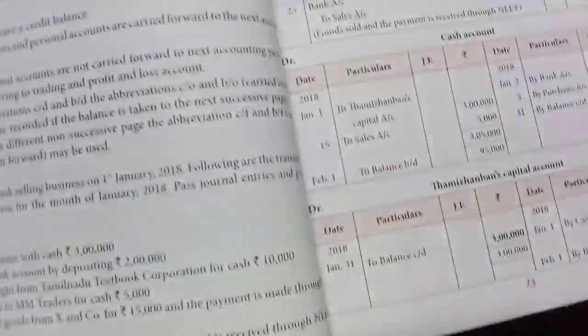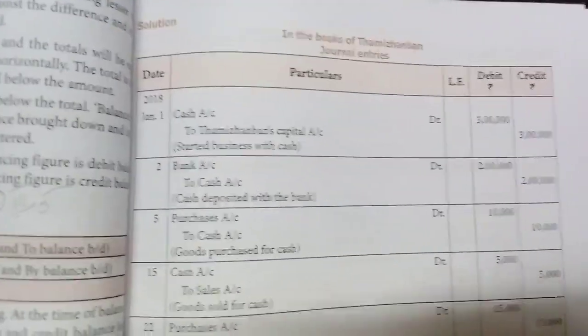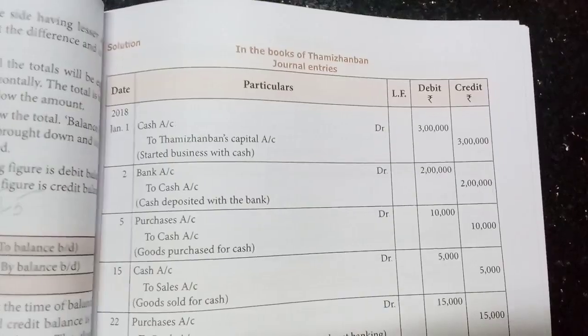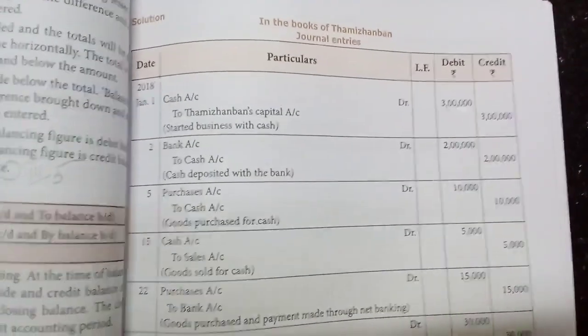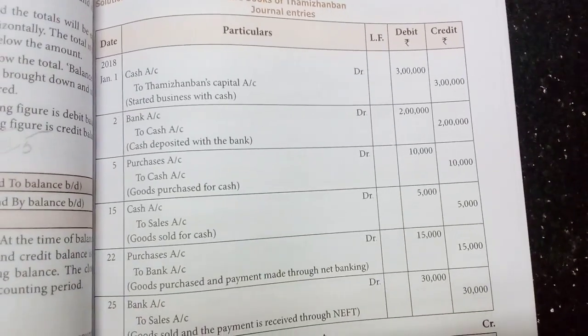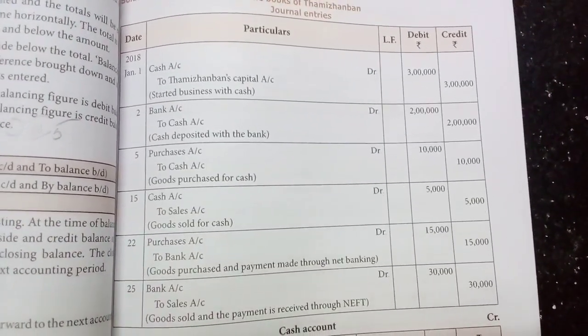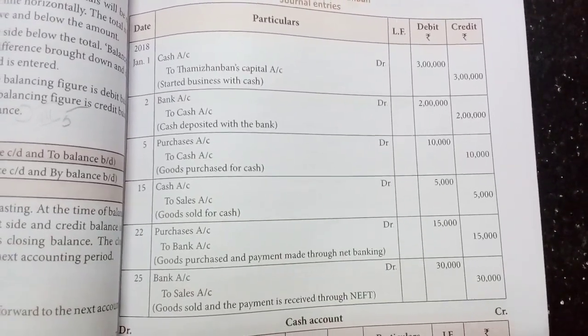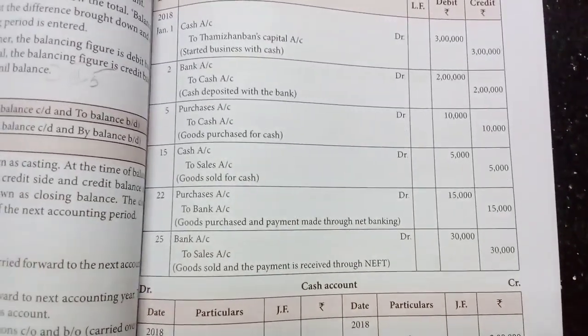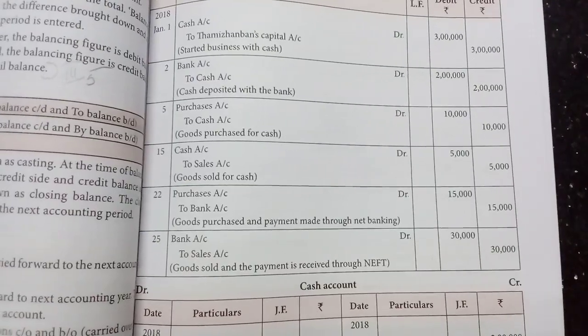Now first journal entry, started business with cash. Cash account debit to Tamilanban's capital account as usual. Then bank account, depositing money in the bank. Bank account debit to cash account. Then purchases for cash. Purchases account debit to cash account. Then next one, we are selling goods for cash.